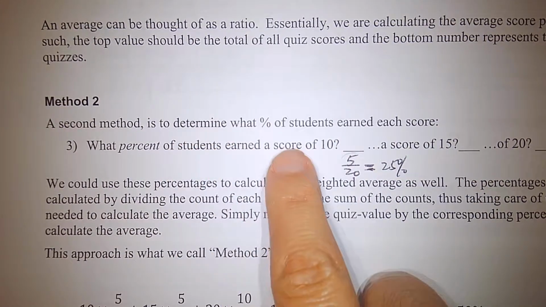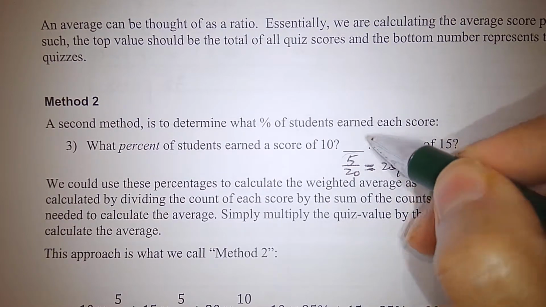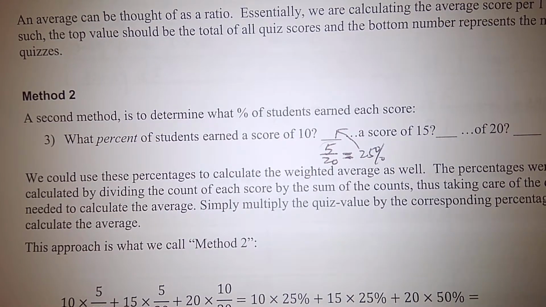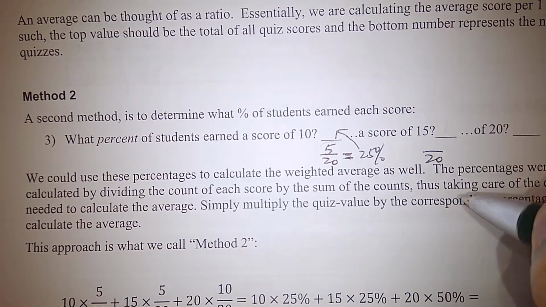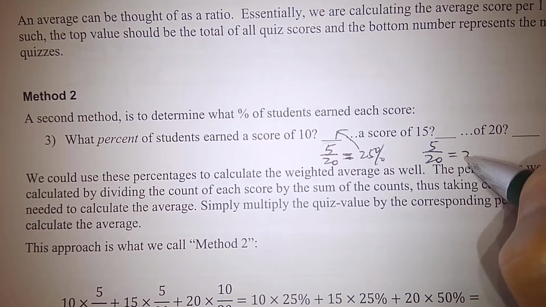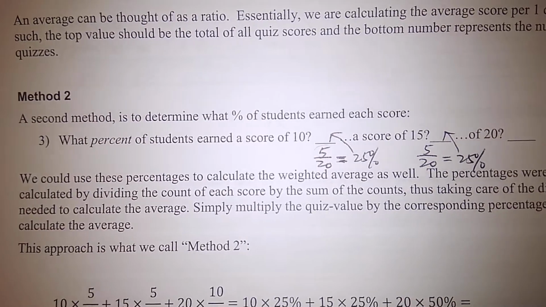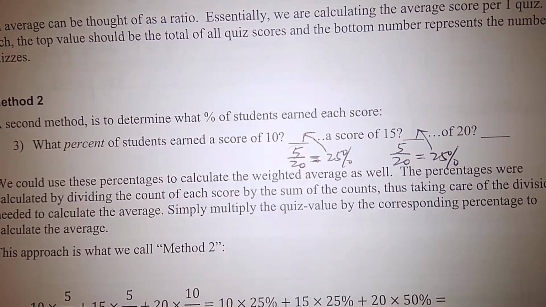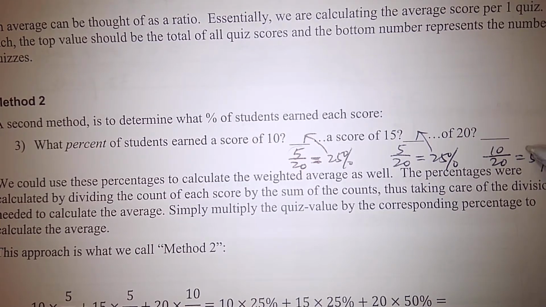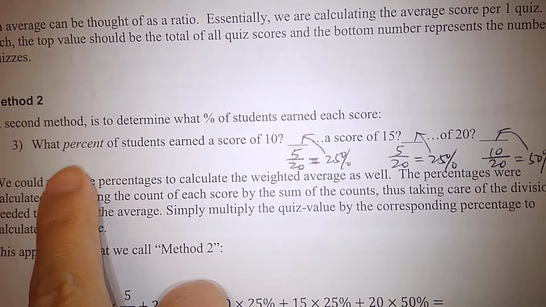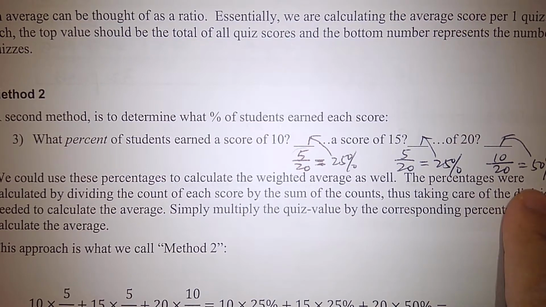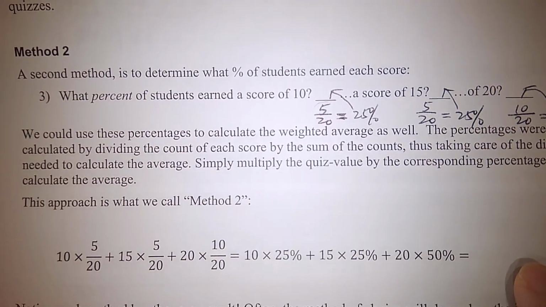You can write your answer here, okay? 25%. This answer is here. What is the percent of students who earned a score of 15? Out of the 20 scores, how many of them got a 15? 5, right? So 5 out of 20 is what? 25%. This is your answer here. And what is the percent of students who earned a score of 20? 50%. Yes, 10 out of 20, which is 50%. So we found the percent of students who earned each of the scores: 25%, 25%, and 50%.